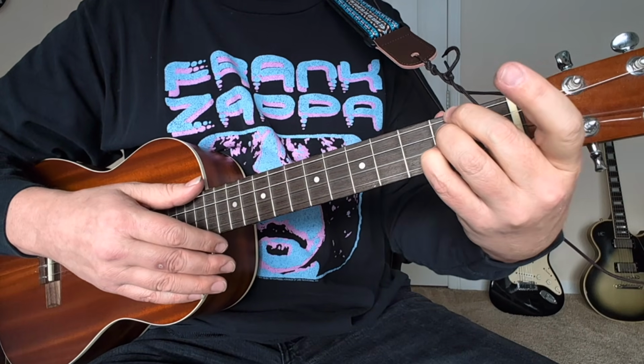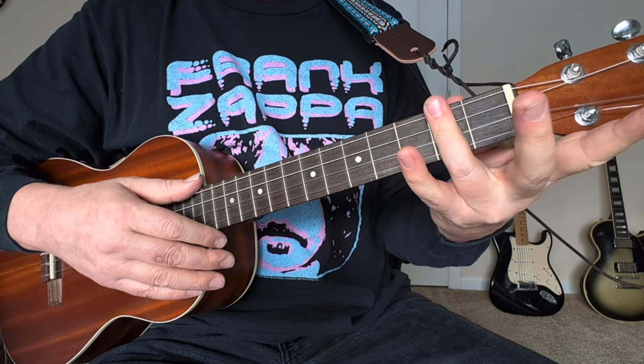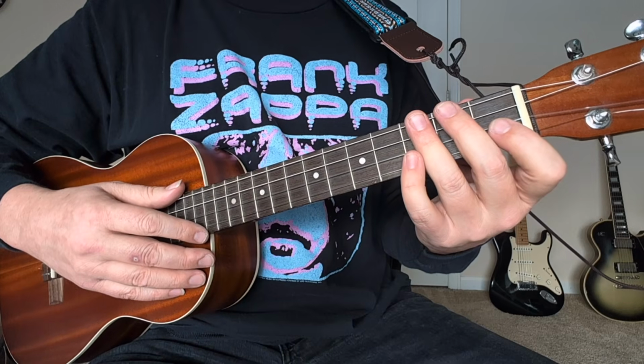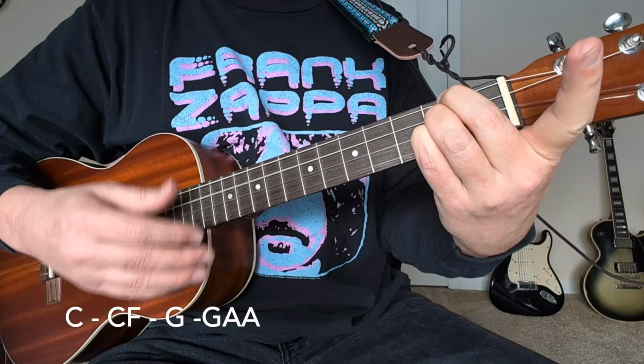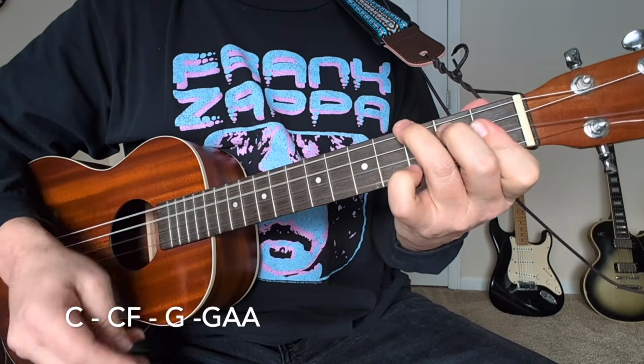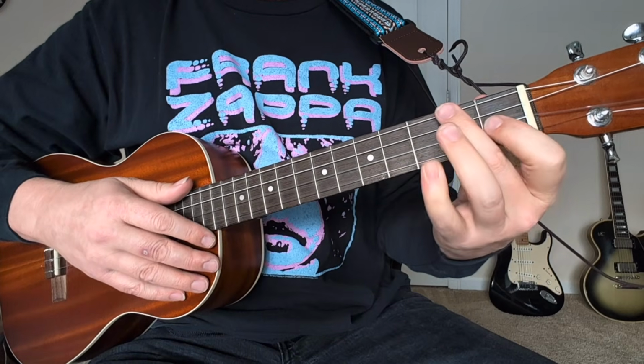And of course you can do that just kind of quicker if you can get these bars down with some of these fingers to get those 3s in a row. It makes things a lot quicker. So let's try it again. 3, 4. C to F to G to A, C to F to G to A. Okay, so that's a little tricky because they move quick.